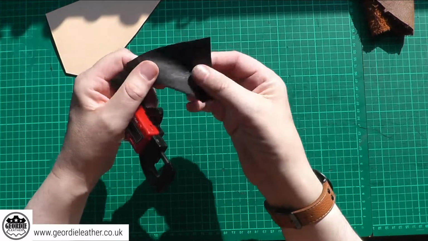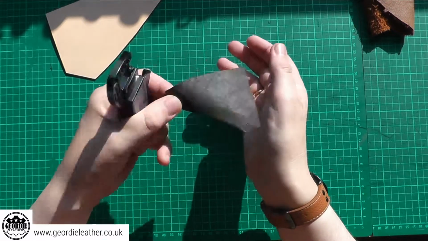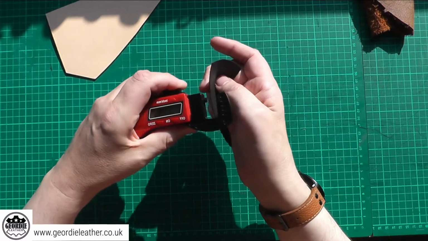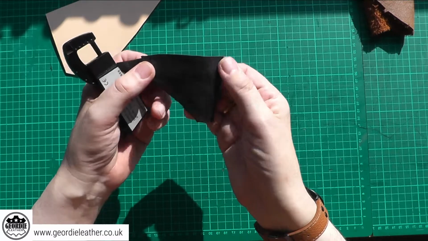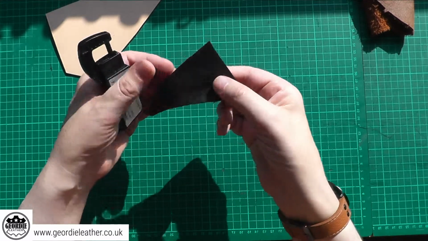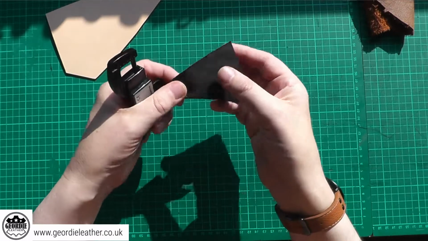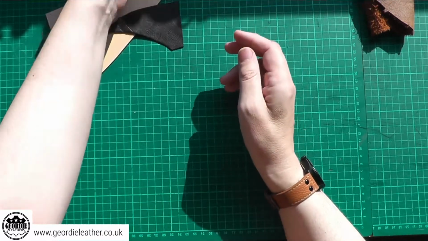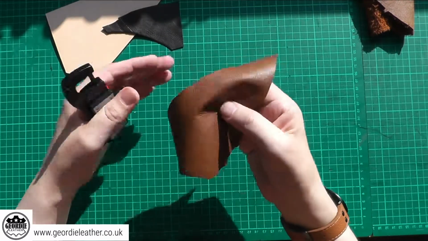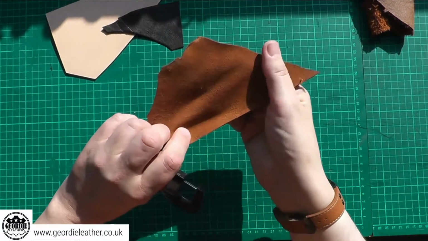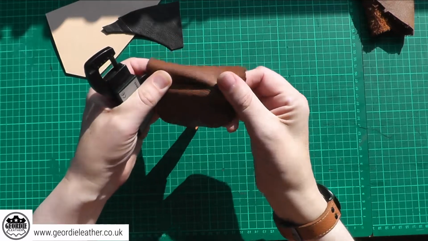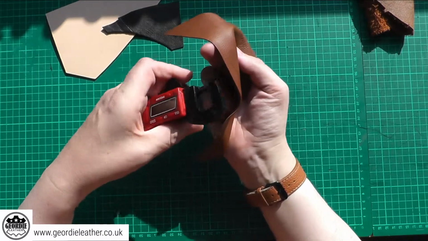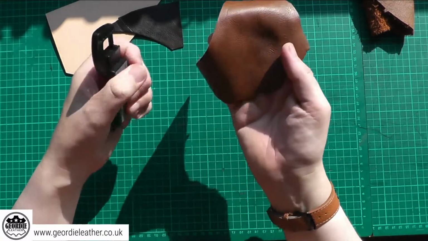This is a piece of pig skin. You can see it's a lot thinner, a lot more flexible. And this is measuring at 0.5 mil. Pig skin can come in natural colours, black, brown, and you can stain it to your own requirements obviously. This is a piece of sheep skin, again very flexible. It's got a lovely soft back and quite stretchy, probably similar in thickness to the pig skin, 0.5.